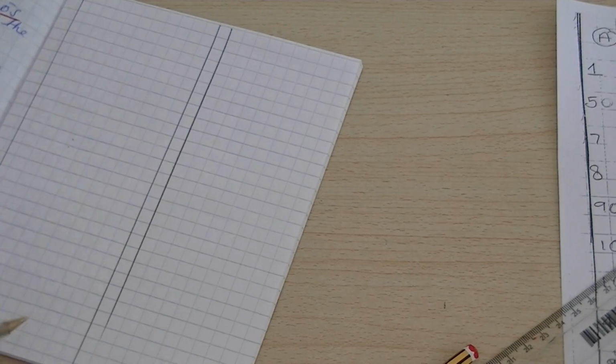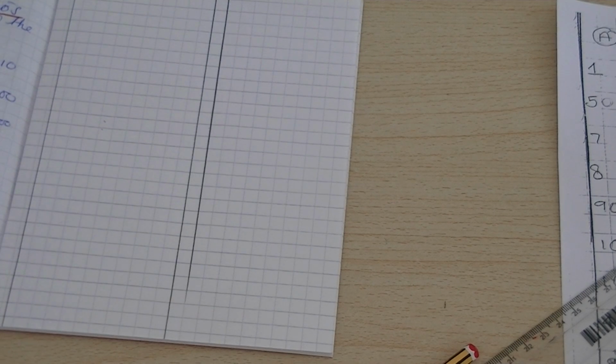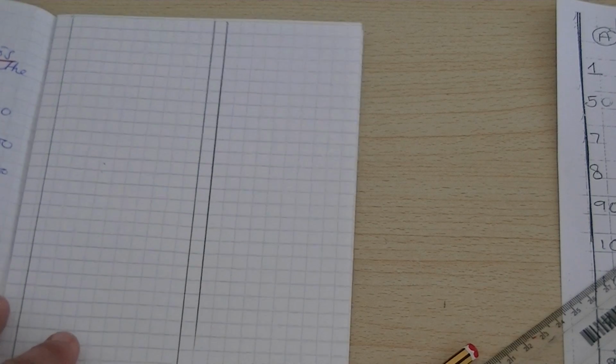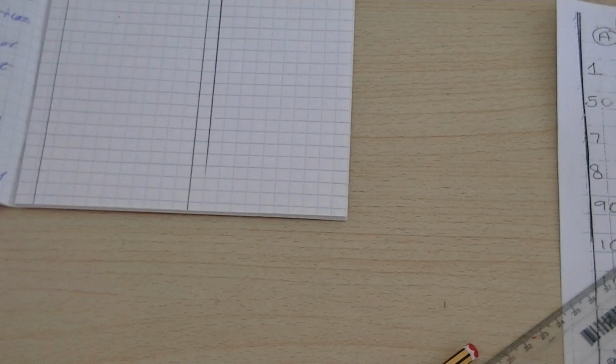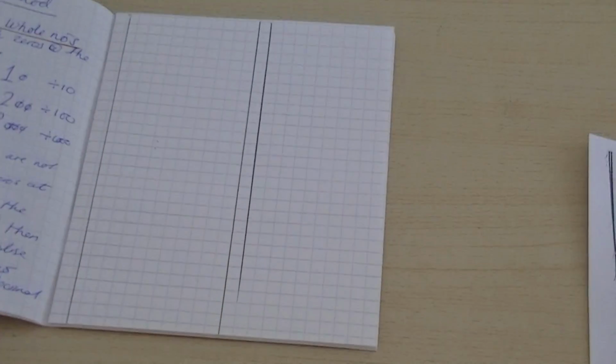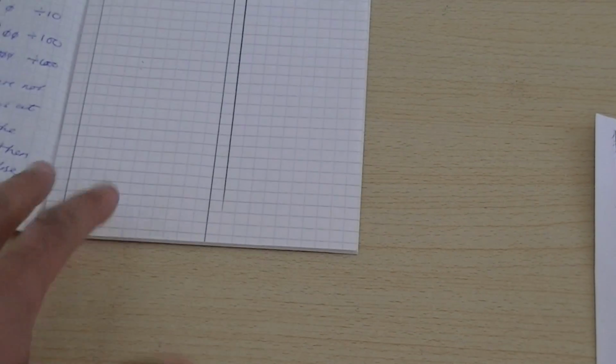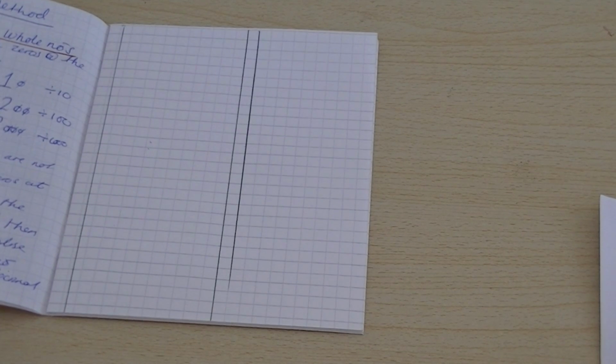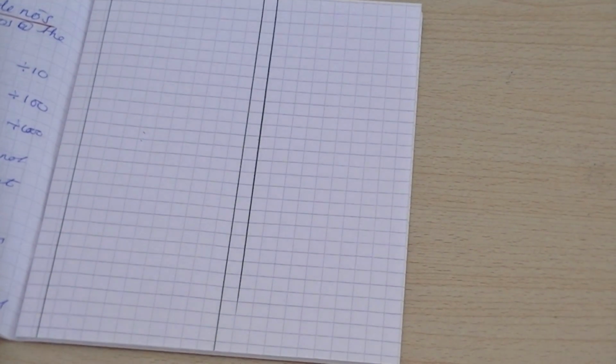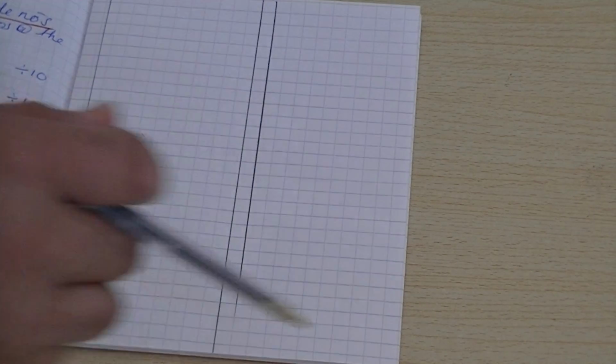Now let's do some of these questions that we have here. So make sure that everything is in the right place. No, it's not. I want to move it up there a bit. Okay, right, here's our new spot.